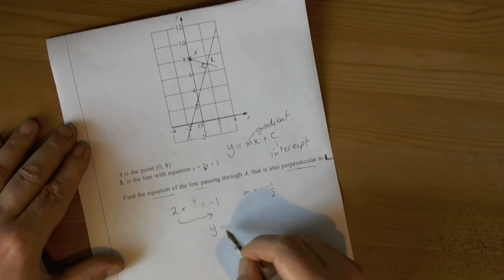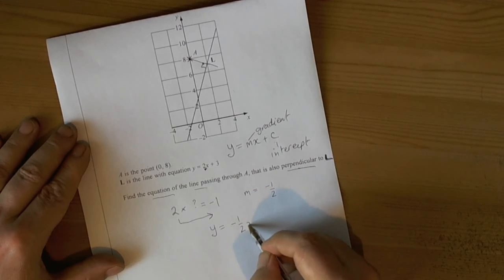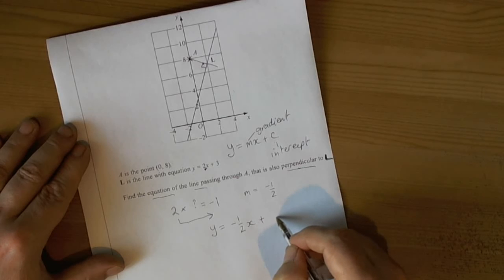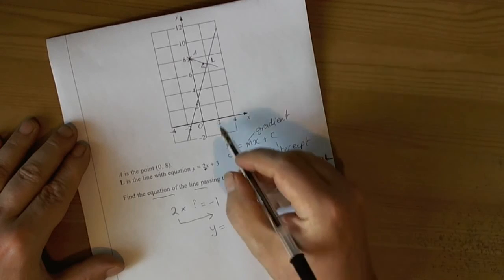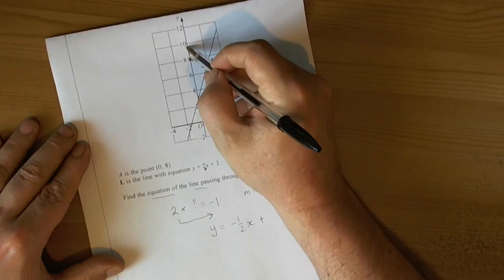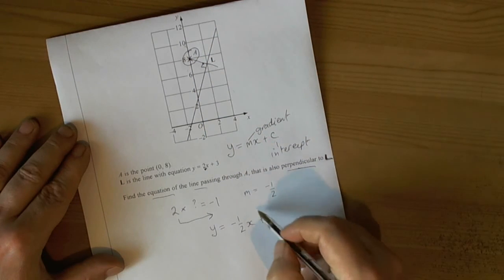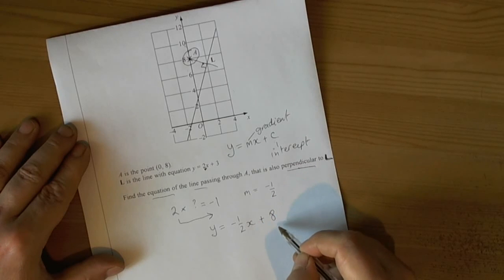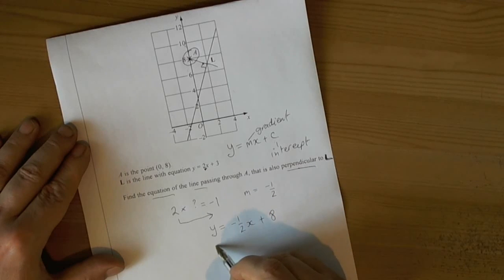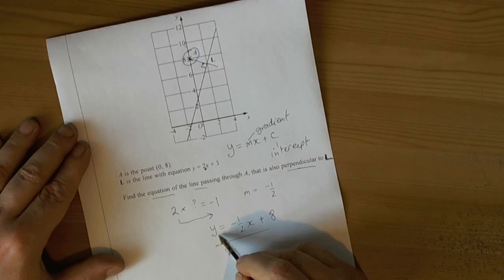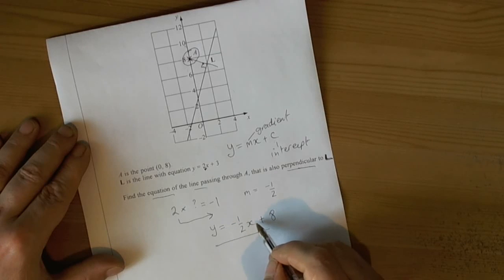So we know that we've got y equals -1/2 x plus some number called the intercept point. Well, the intercept is defined as the point the line crosses the y-axis when x is 0. Well, in this question they actually gave it to us. They actually told us that the line crosses at the point 8. So this intercept point is +8. So our final answer is going to be y equals -1/2 x plus 8.